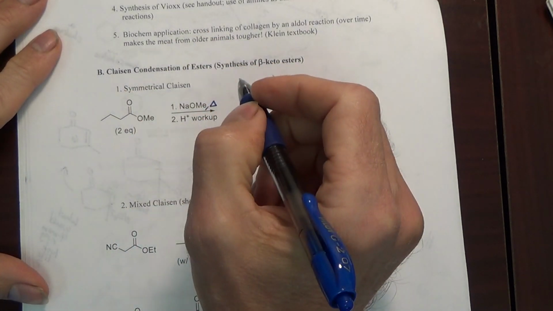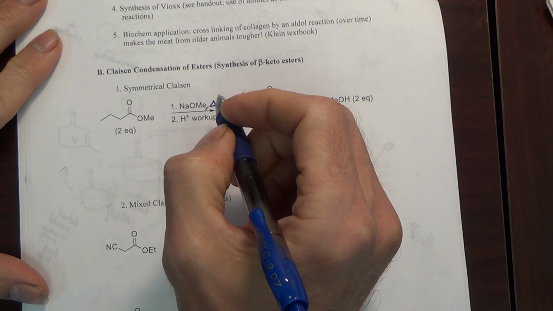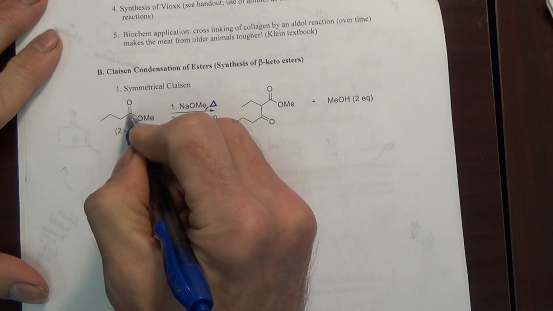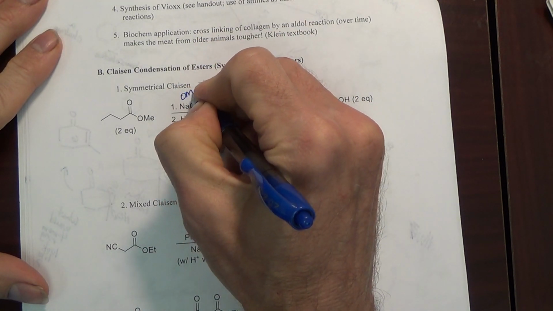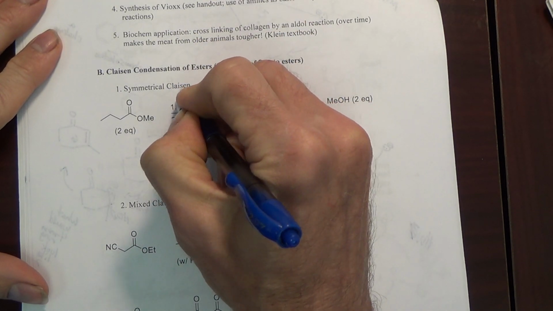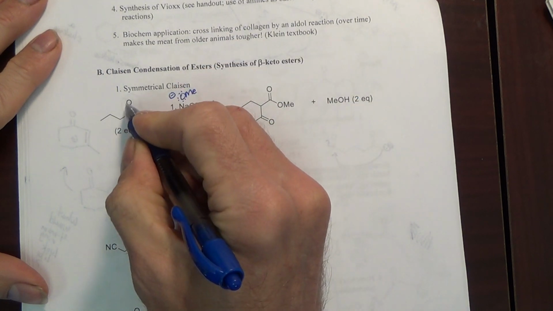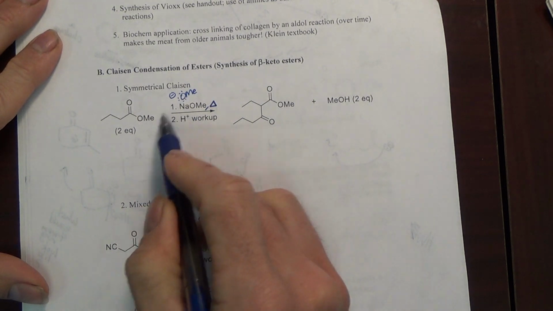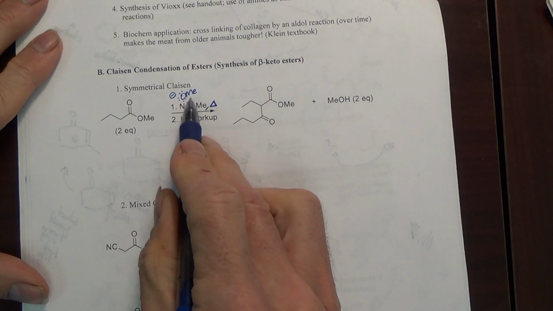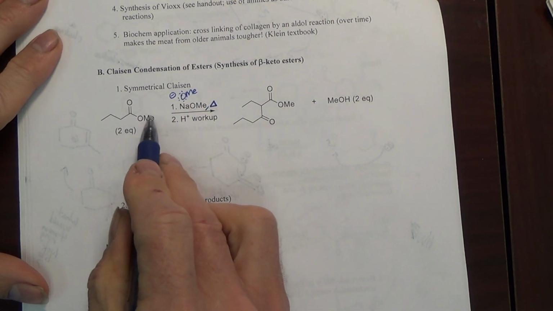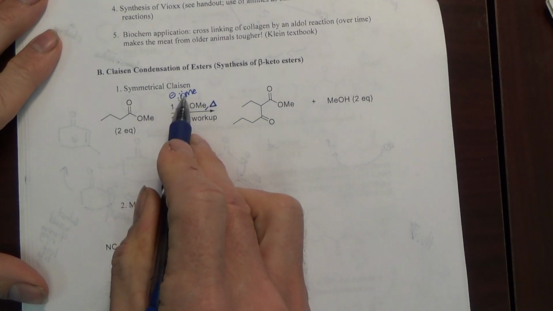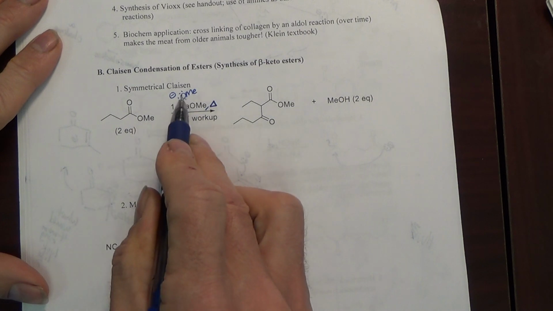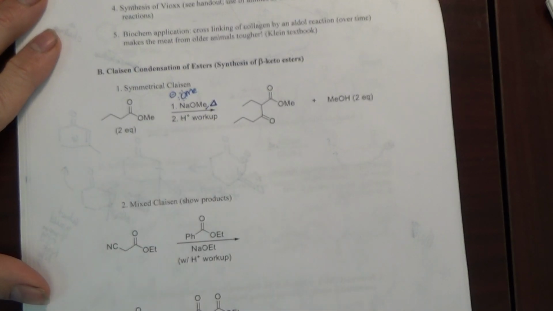Now the base can do two things. It could add to the carbonyl, electrons up, eventually back down, kick this off. But we would not get anything new because we're going to use a base that matches the leaving group here. And so addition, elimination to the carbonyl would not give a new product.